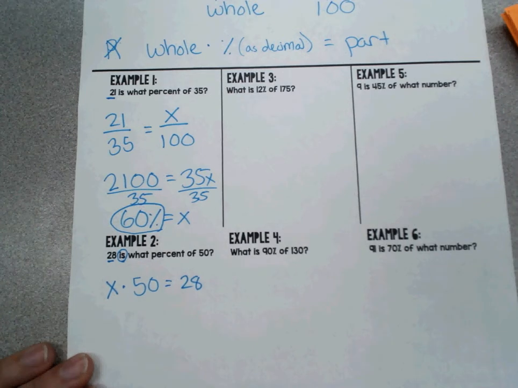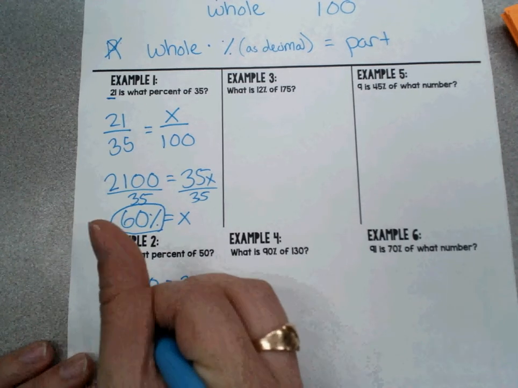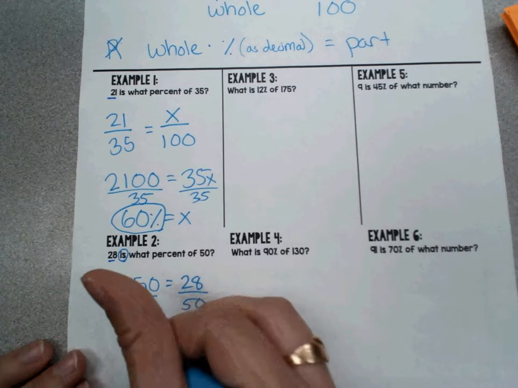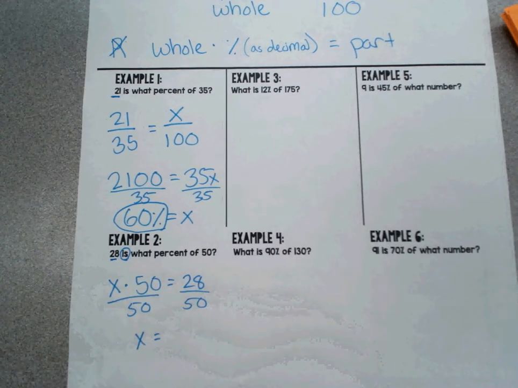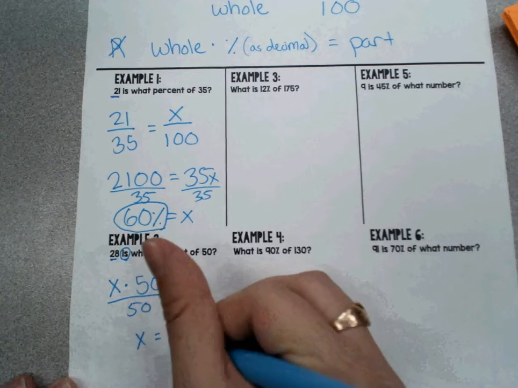And then we just go through and solve like a one-step equation. So x times 50, to get rid of that, you're going to divide by 50. x equals 28 divided by 50, whatever that is. And now with this one, we end up getting a decimal. So we do have to convert it to a percent.